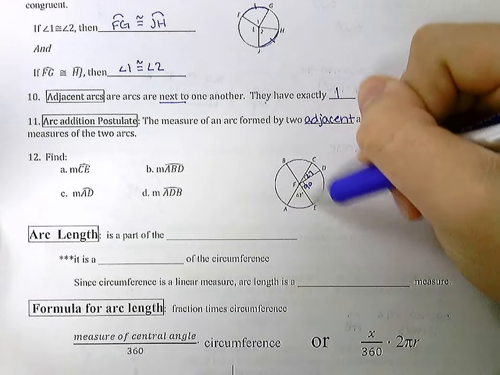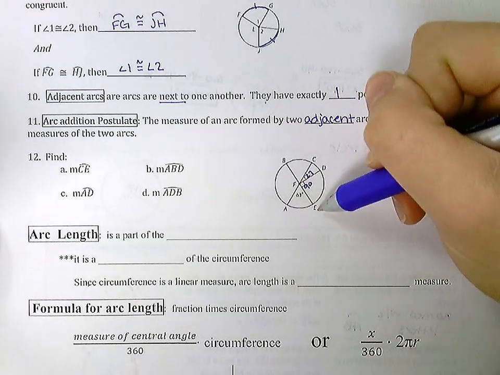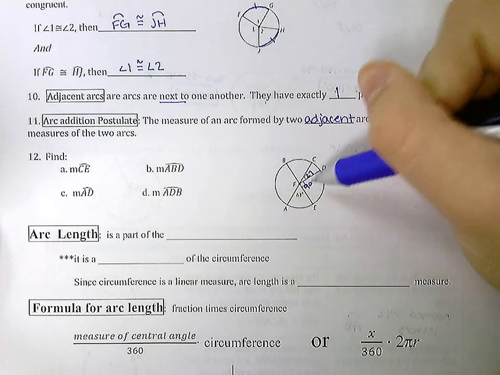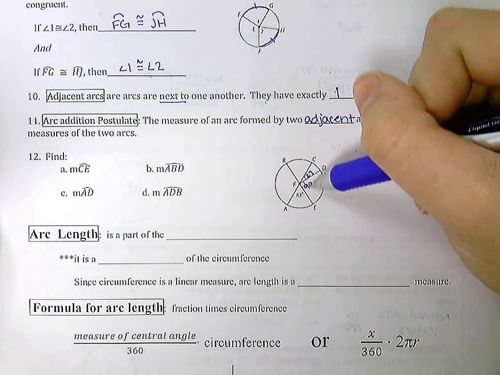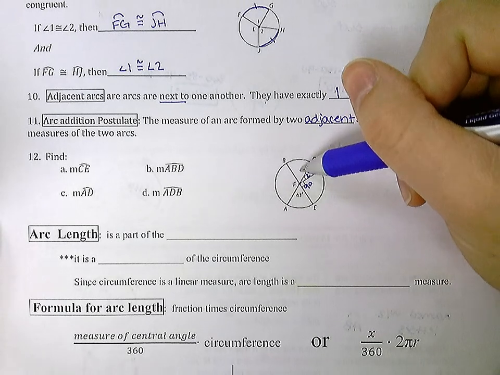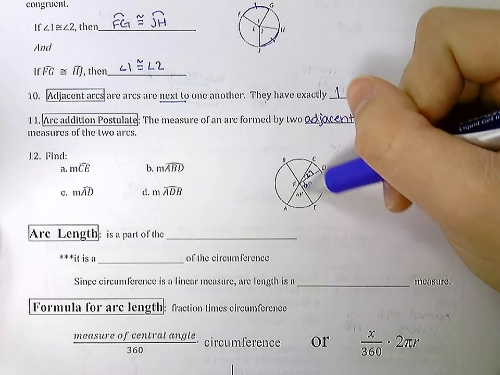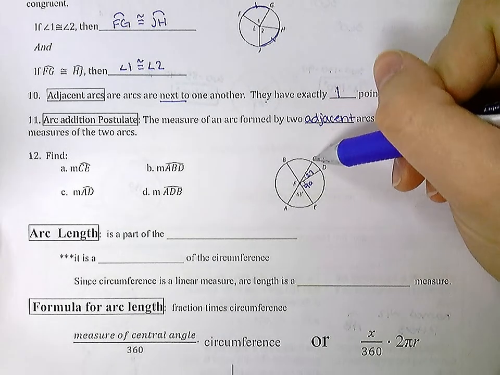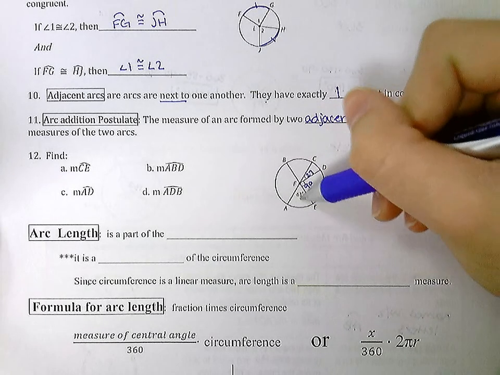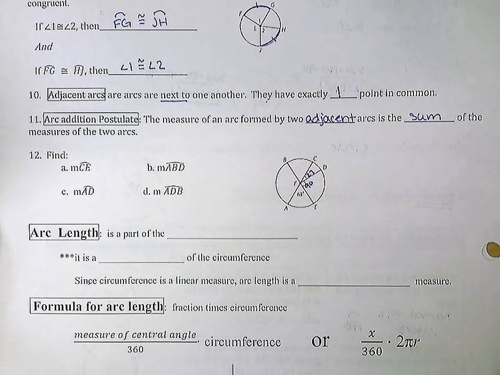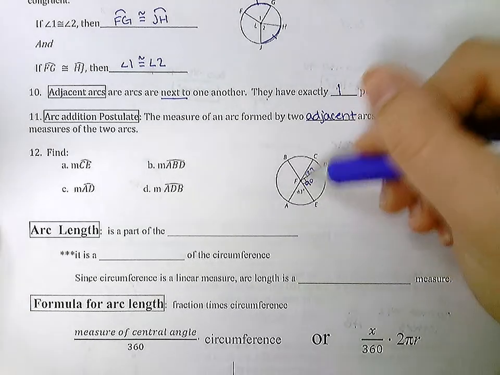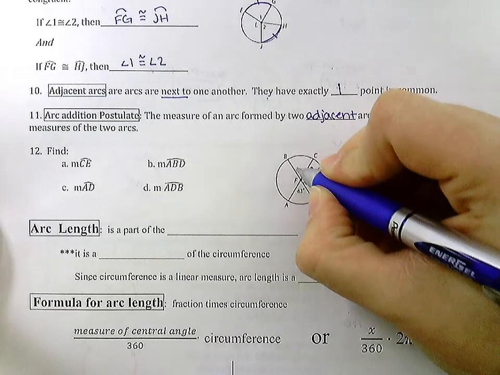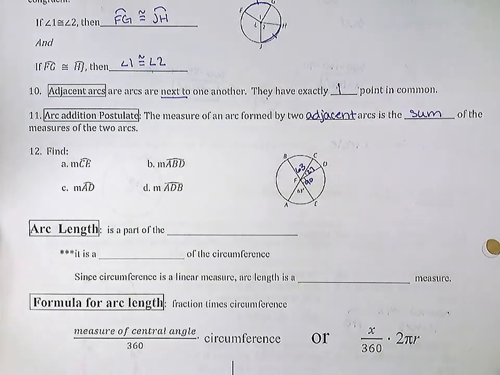Now BE is also a diameter. So what you could do is take these 2 subtracted from 180 again to get this one, or you could notice that these 2 are intersecting lines. Then these 2 angles are vertical angles, meaning what? They're congruent. Vertical angles are congruent, so this angle would have to be 63.